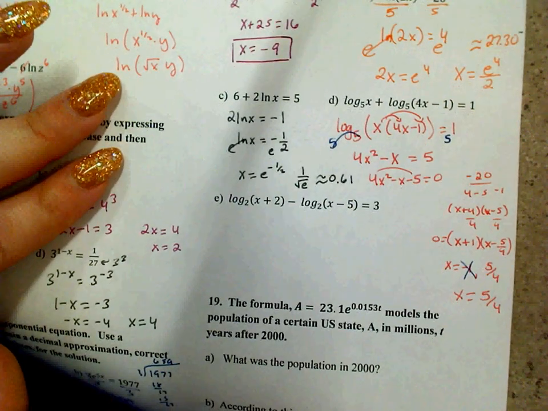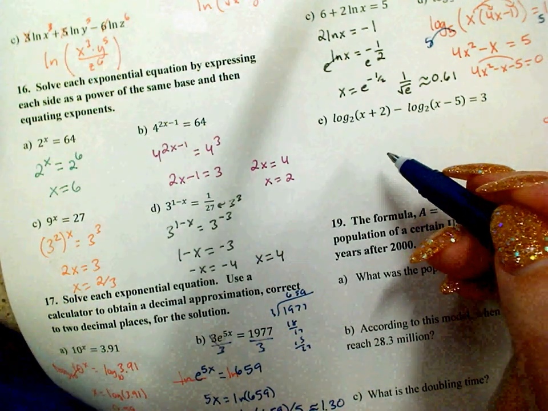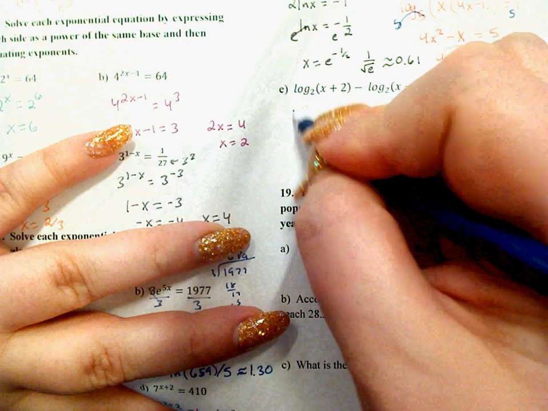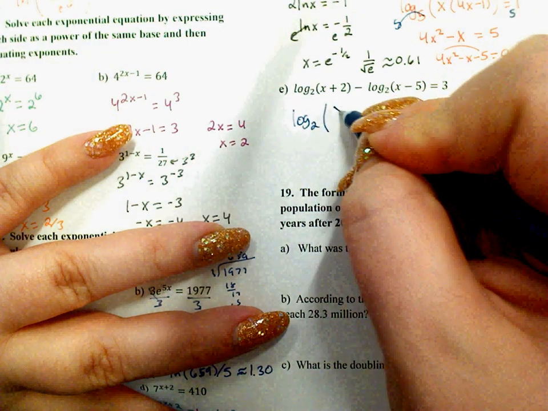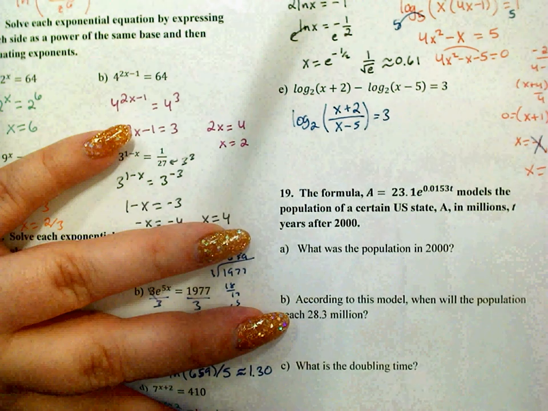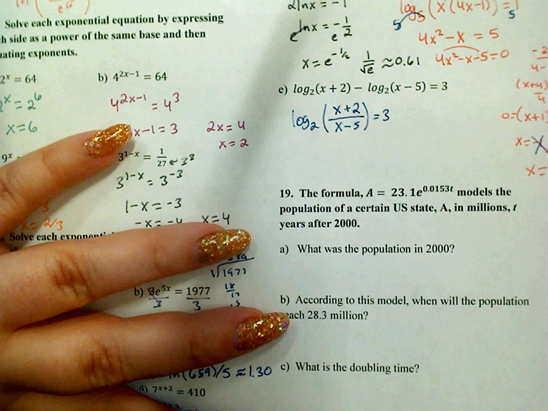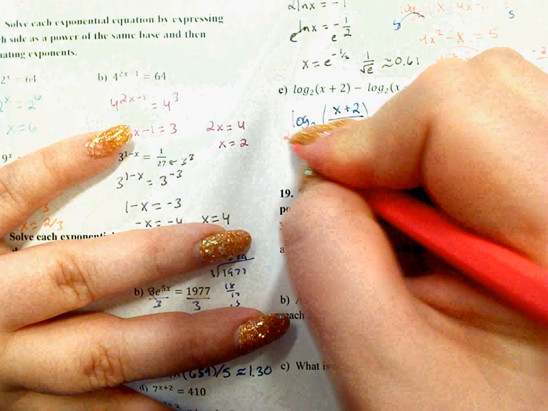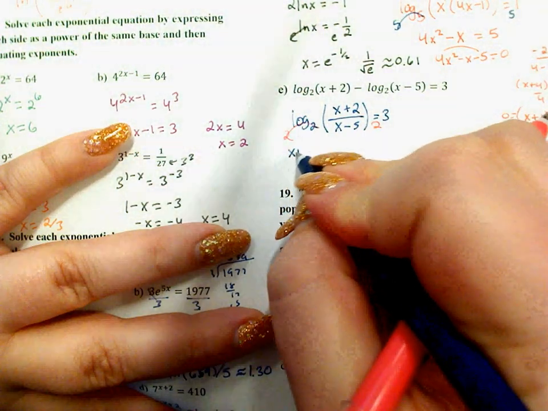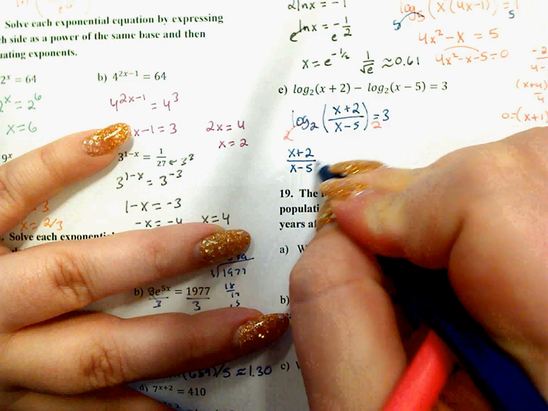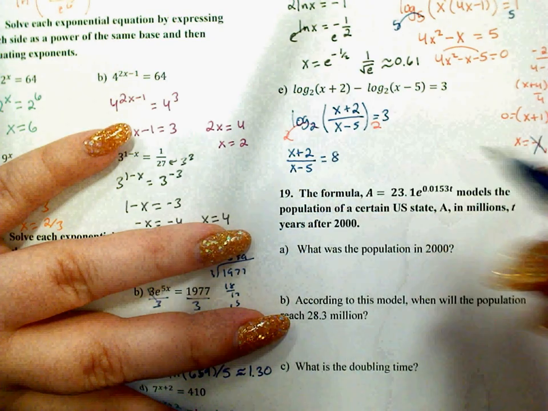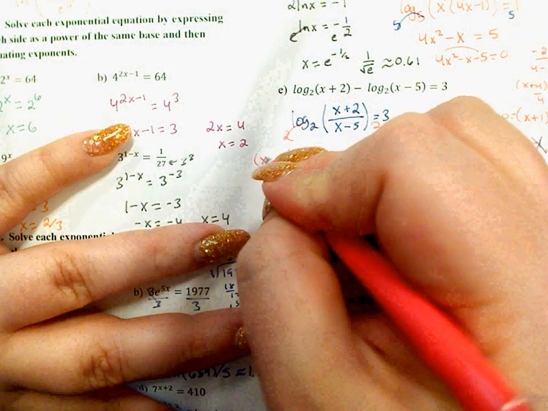Okay, last one on this one. Two logs separated by subtraction can be combined using division. So log base 2 of x plus 2 divided by x minus 5 equals 3. We're going to apply the exponential base 2 to undo the logarithm. So we're left with x plus 2 over x minus 5 equals 2 cubed, which is 8. We're going to multiply both sides by x minus 5 so that we no longer have division.